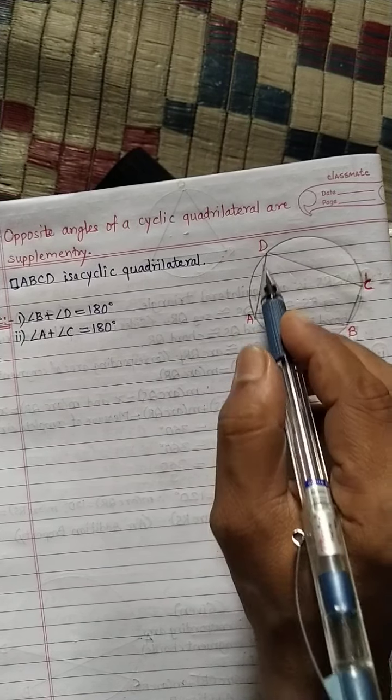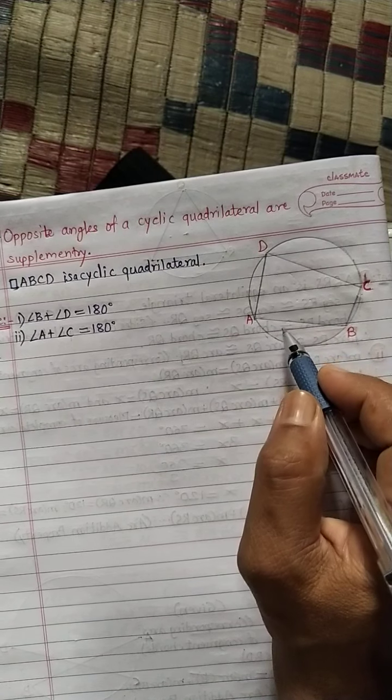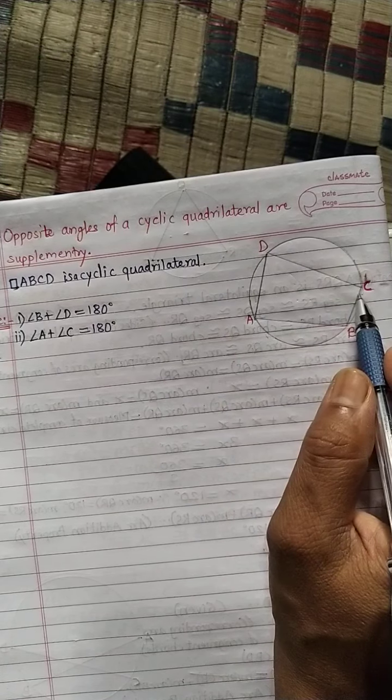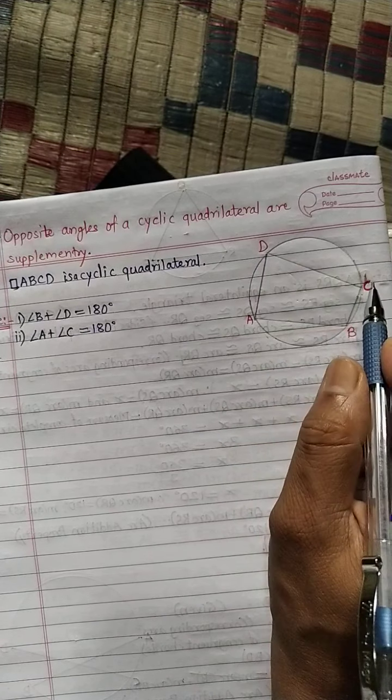So angle ADC is equal to half the measure of arc ABC.